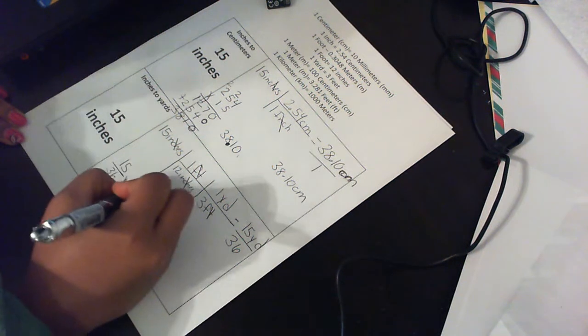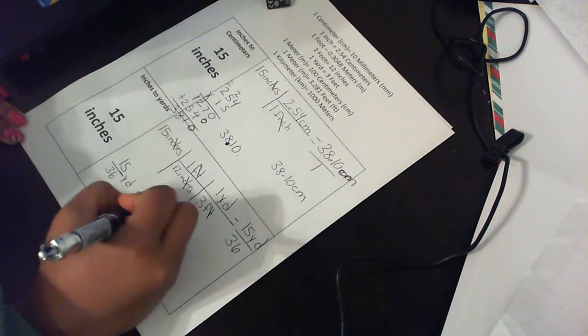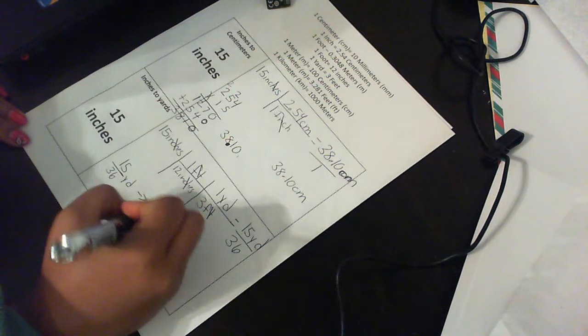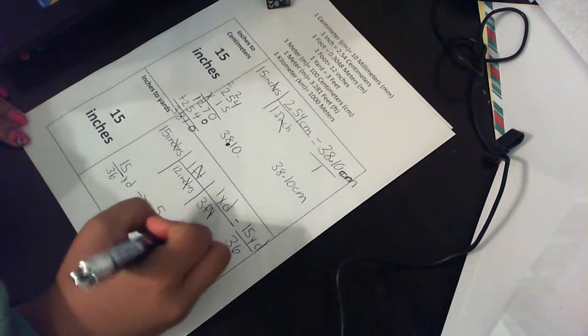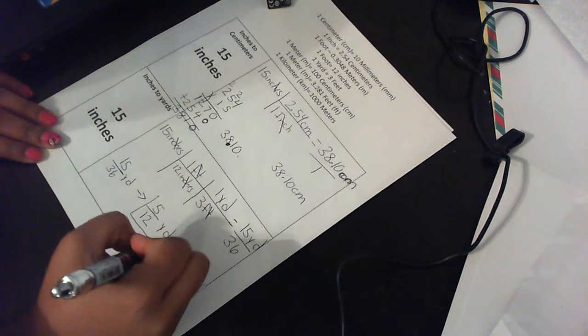So 3, though, would work. So when we do that, we get 5 over 12 yards. And then the 10, 5, 2, 3, 7 rule cannot simplify this anymore. So our answer is 5/12 of a yard.